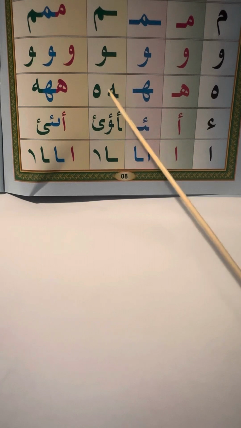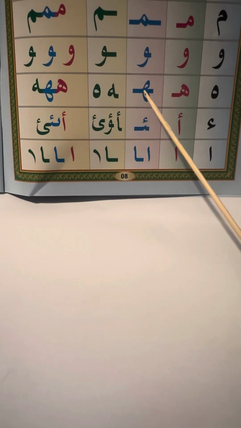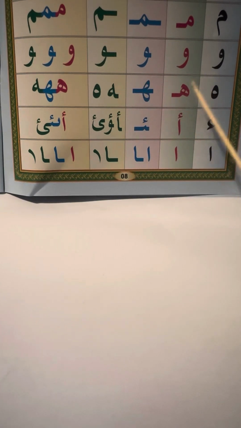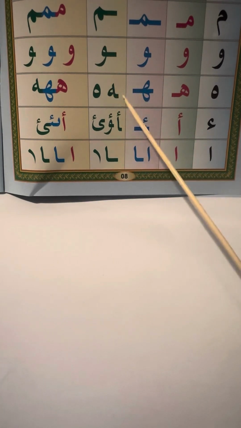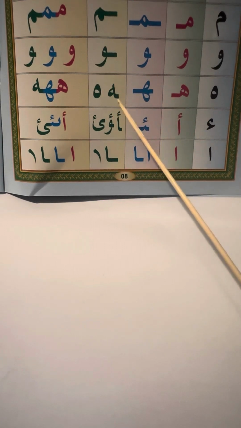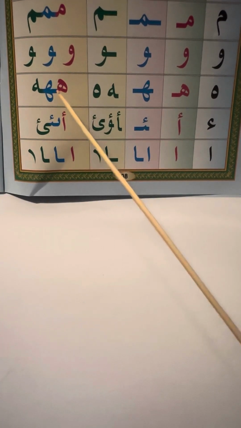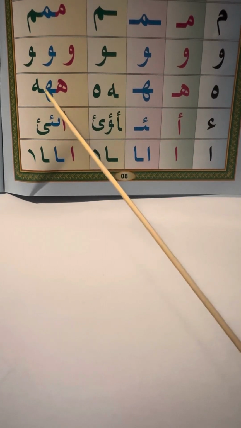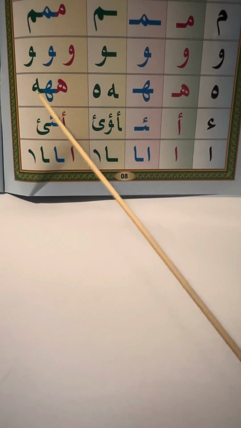Sometimes it can be written like this. You see, at the end, if it's like this. But if it's like this, in the middle. Here, at the start. And here, the middle. And the end is like this. Or it will be written fully like that. Ha. See, that's how it will look when you see it in any word. Here are examples for when it comes at the start, and examples for when it comes in the middle of the word or the end of the word.